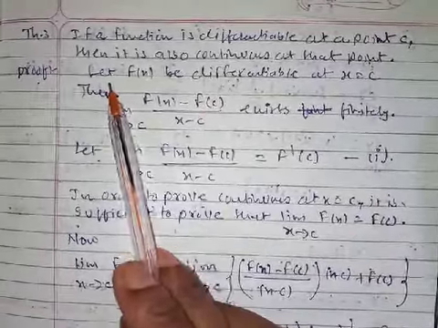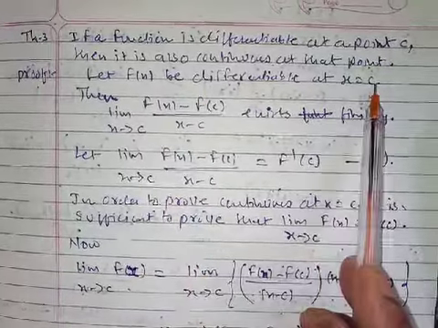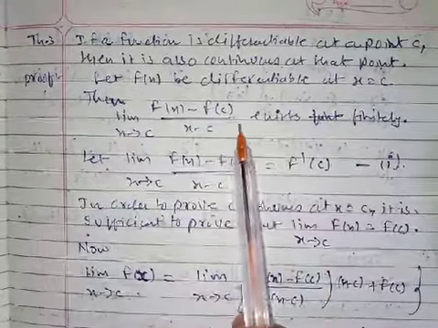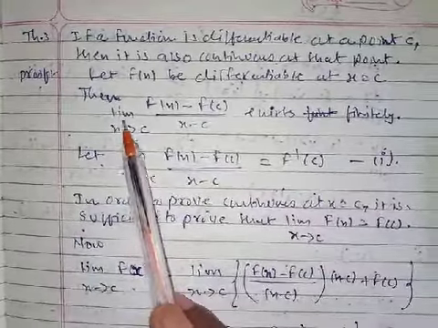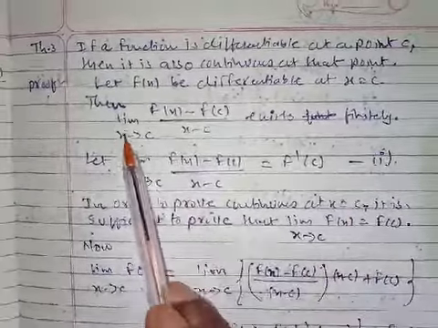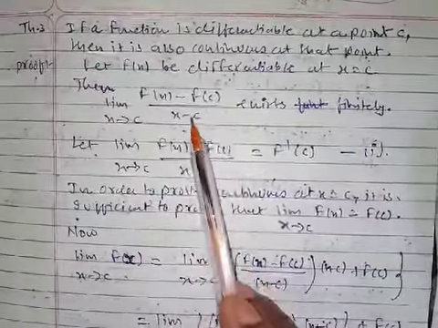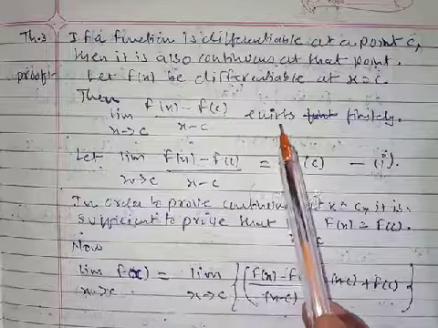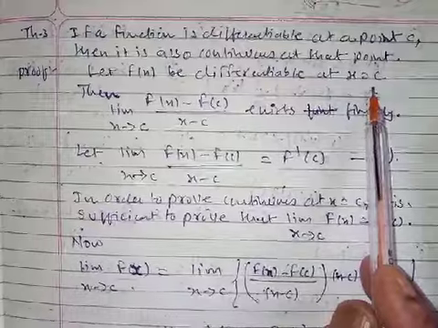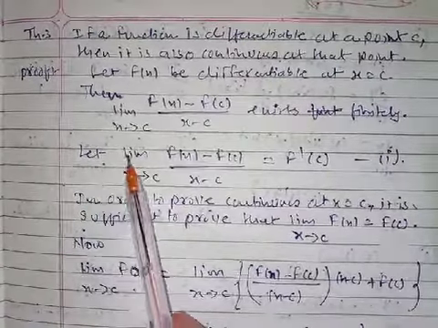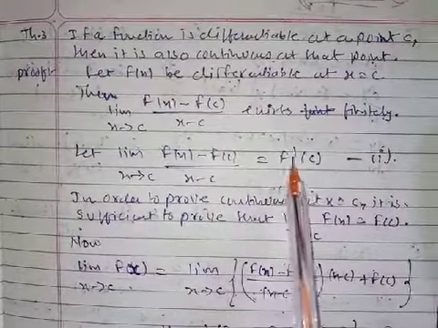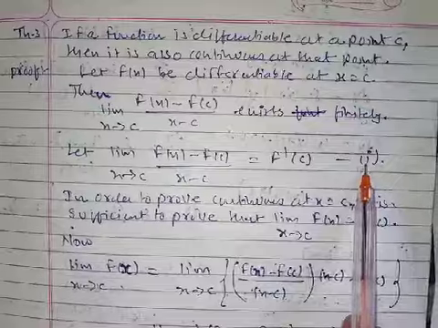So let f(x) be differentiable at x is equal to c. What do we mean by differentiable? Differentiable means the limit exists and is finite. So let f(x) be differentiable at c, which means limit x tends to c, f of x minus f of c upon x minus c exists and is finite. Got it? That is differentiable. So let limit x tends to c, f of x minus f of c upon x minus c be equal to f dash of c. This is equation first.